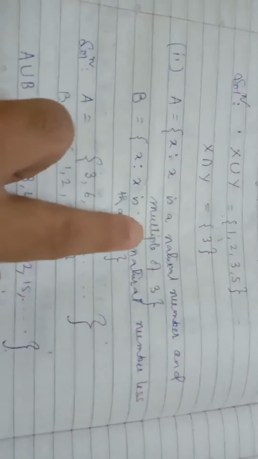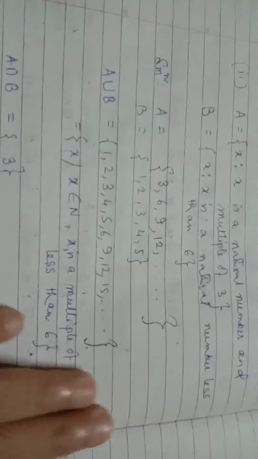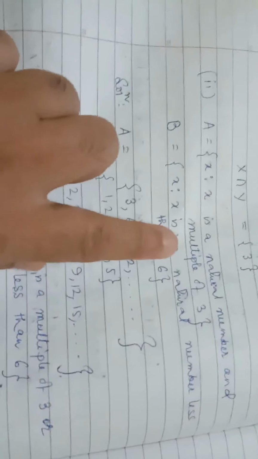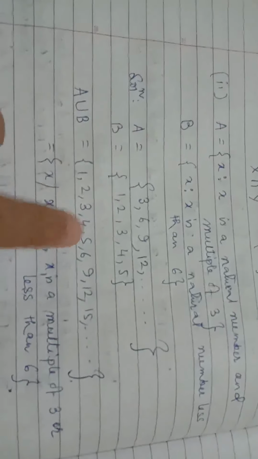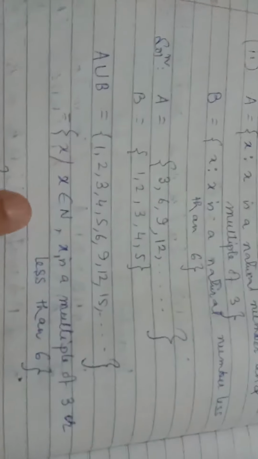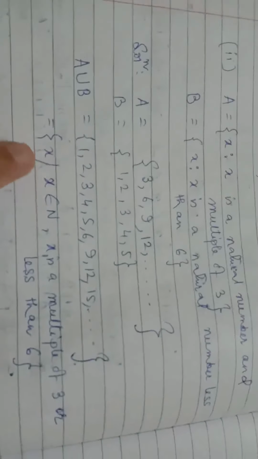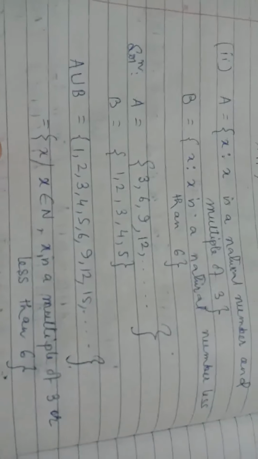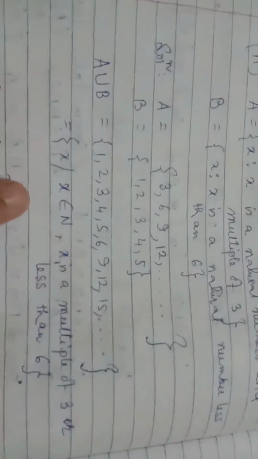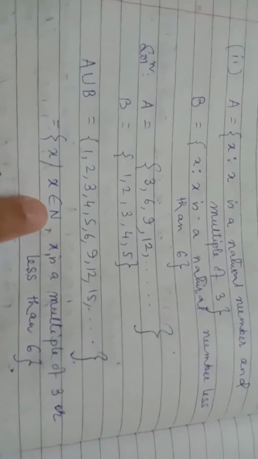Now here in the question, A and B are given in set builder form, so we will write the answer in set builder form. Generally, if the question is given in set builder form, we write the answer in set builder form. If it is given in tabular form, we write the answer in tabular form. So how I have written: in both cases x is a natural number, so x belongs to N.